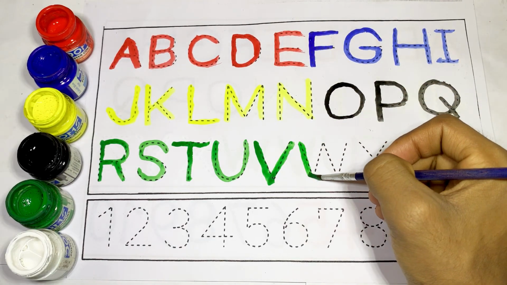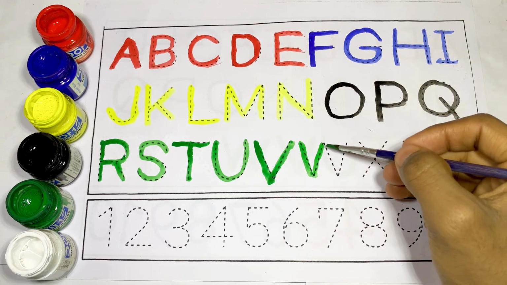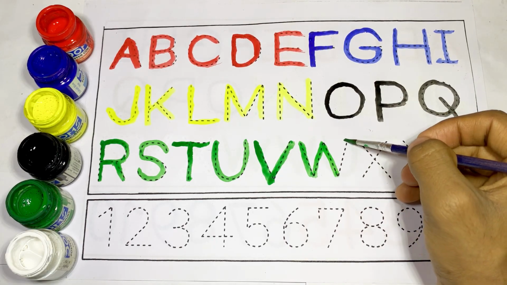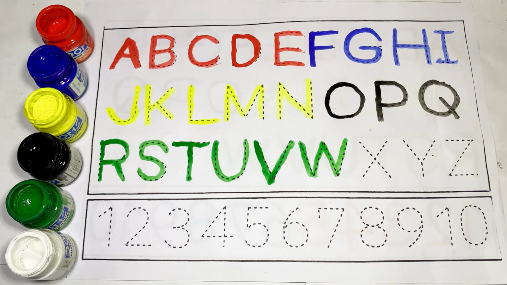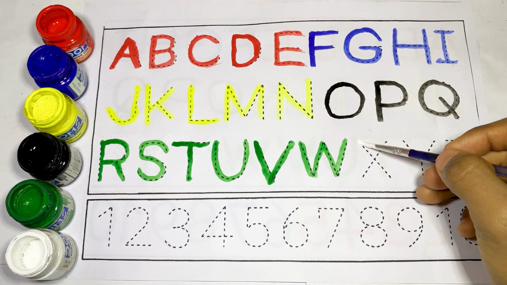W. W for watch, W for wallet. Kids, now draw X. X for X-ray, X for Xmas tree, and use white color.